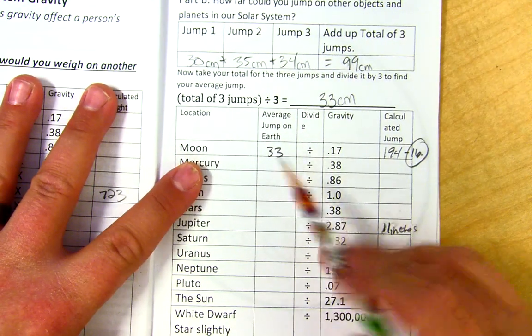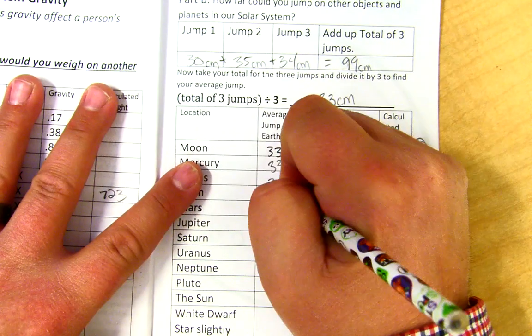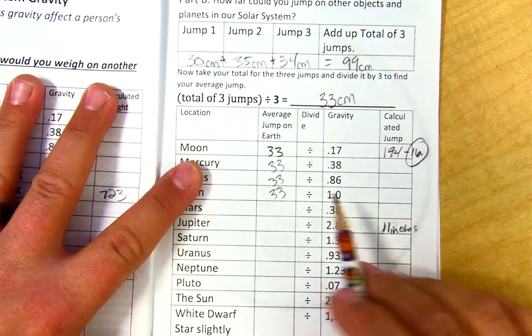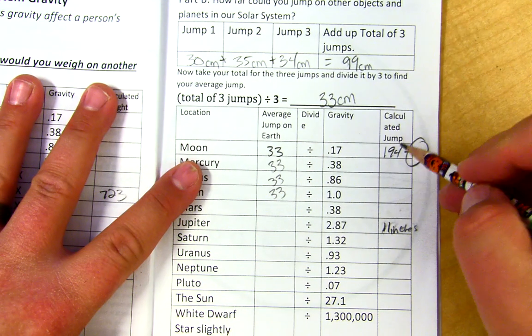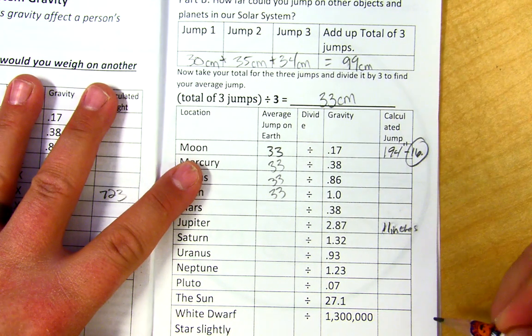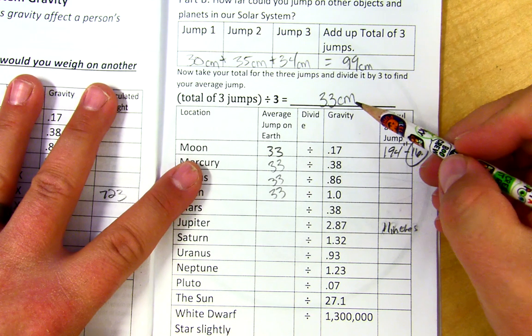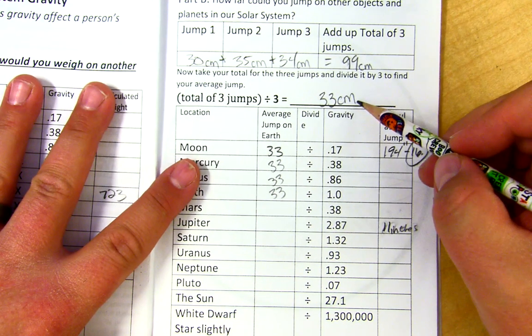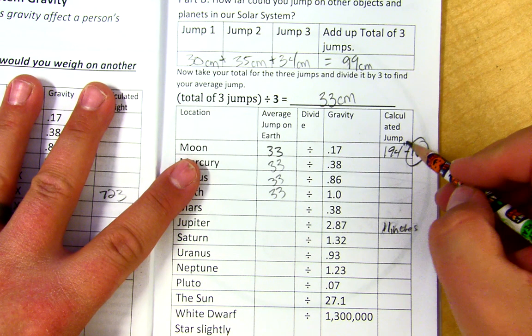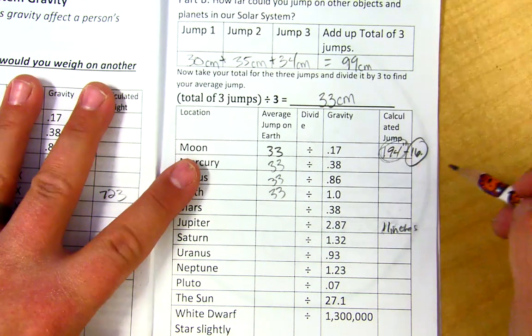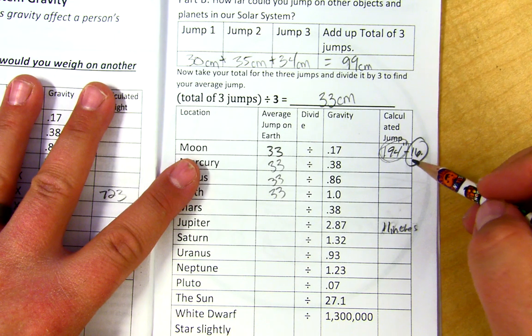So I put my average down here all the way down. And then I start to divide by the gravity. And when I do that, it's going to give me in inches how far I could jump. So I could jump 33 centimeters on Earth, but on the moon I could jump 194 centimeters. If you want to know how much that is in feet, divide it by 12, because 12 inches.